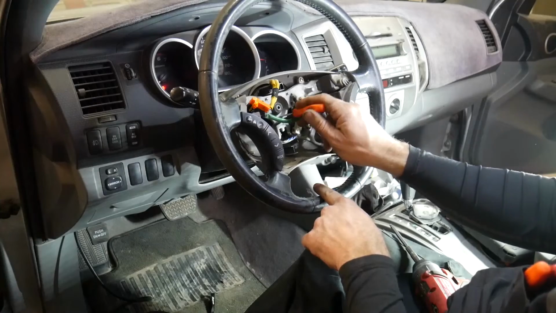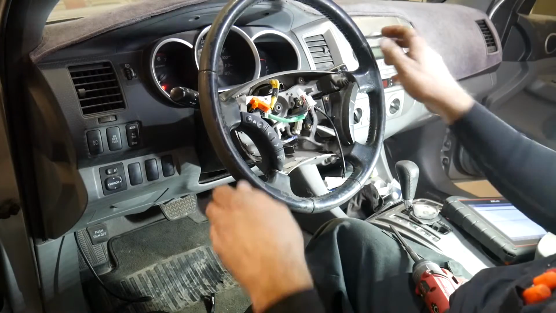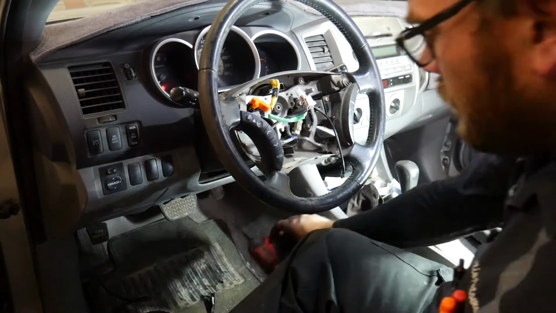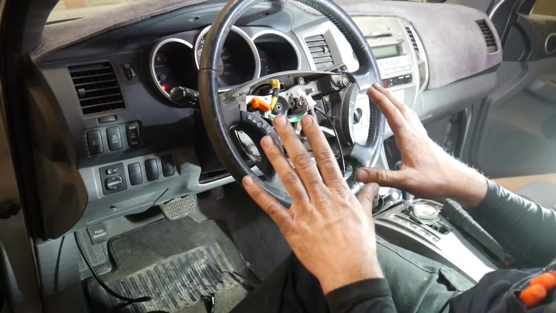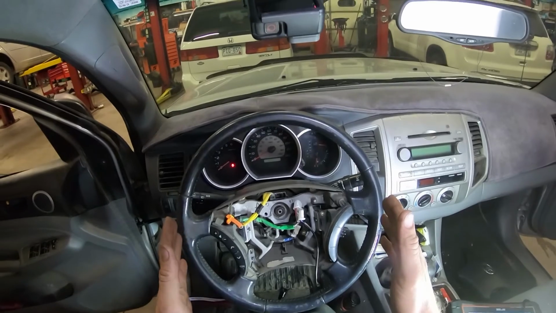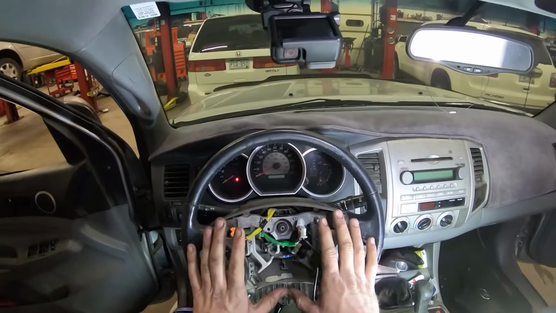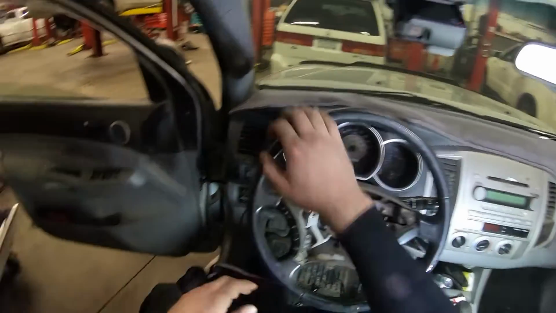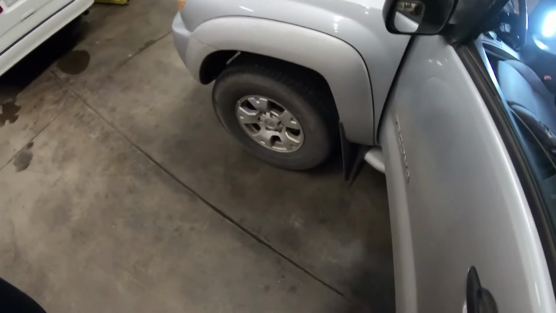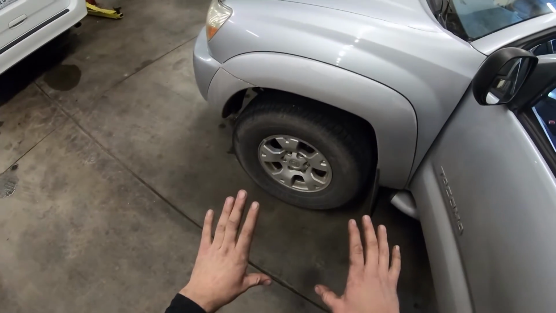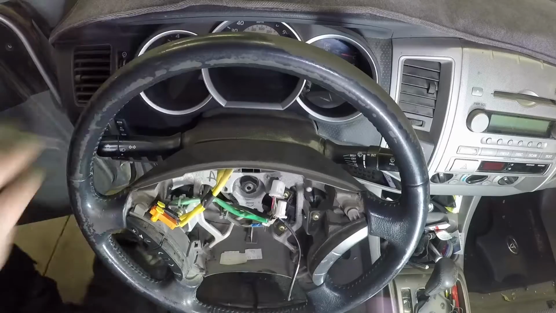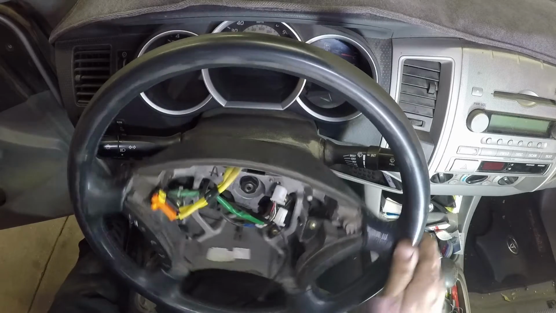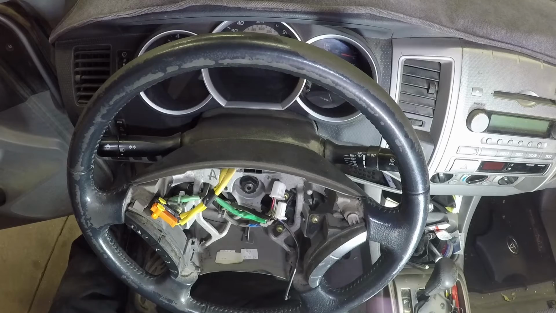And now there is a center nut that is holding the steering wheel onto the steering shaft. Now, before we do this, I should have had you do this at the beginning, but make sure that your wheels are pointing straight ahead. Not just the steering wheel, but you want your actual tires pointing straight ahead before we disassemble the rest of this. So tires are good, they're pointing forward. Steering wheel is pointing straight ahead in the vehicle.